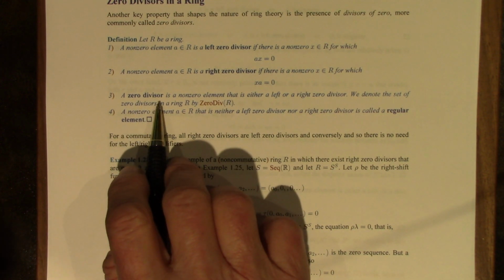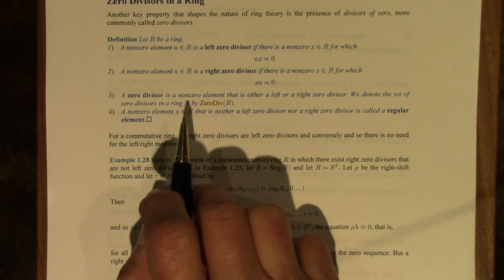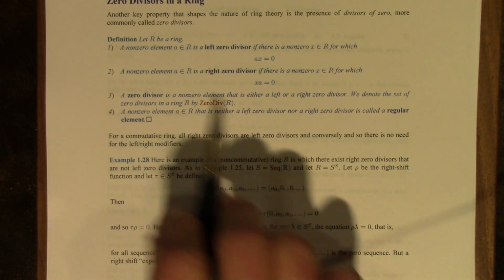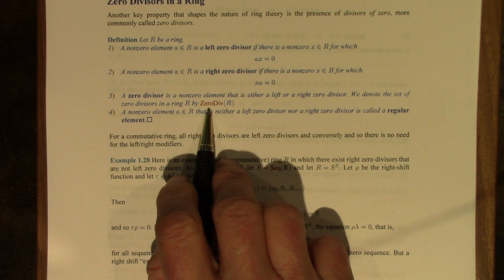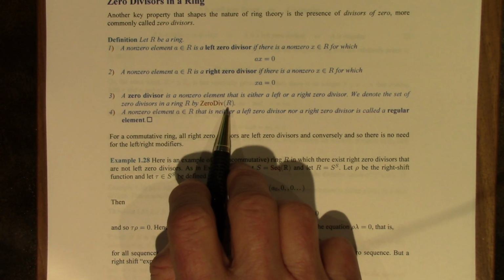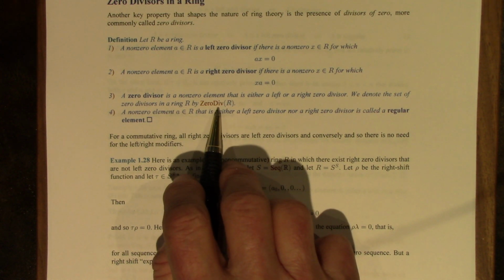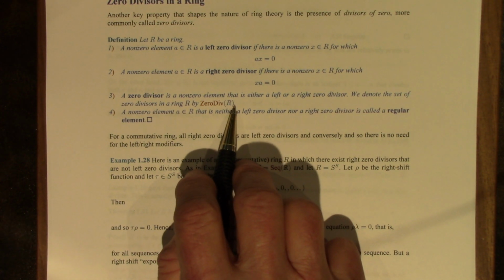A zero divisor is a non-zero element that's either a left or a right zero divisor. And we'll denote the set of zero divisors in a ring by ZERODIV of R. I am not aware of any common notation for the set of zero divisors in a ring, so rather than try to pick a symbol, I decided this would be at least a notation that would be clear to all readers.